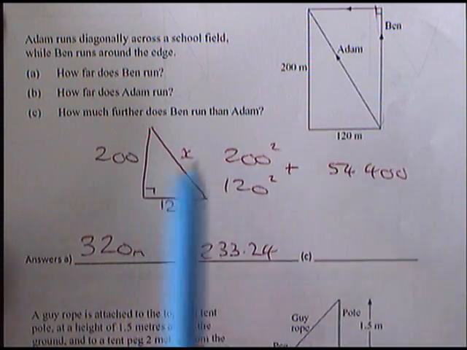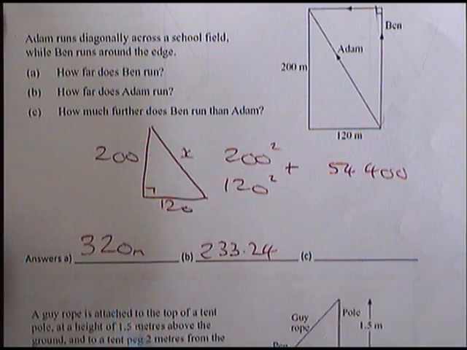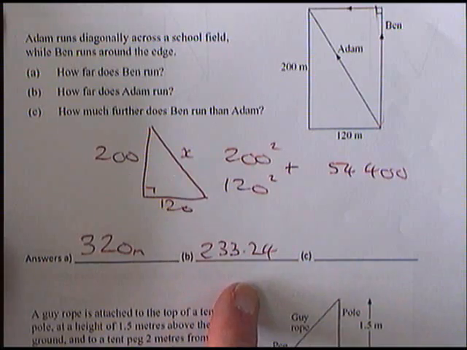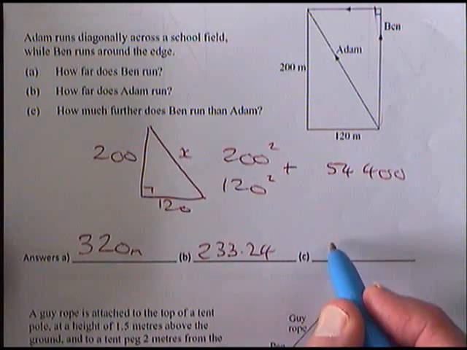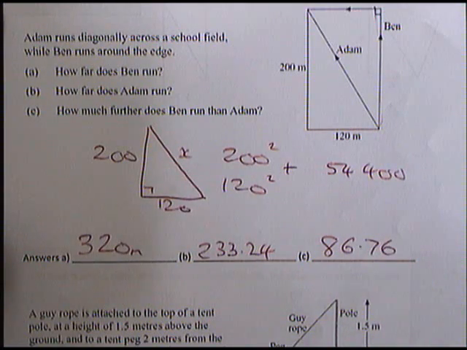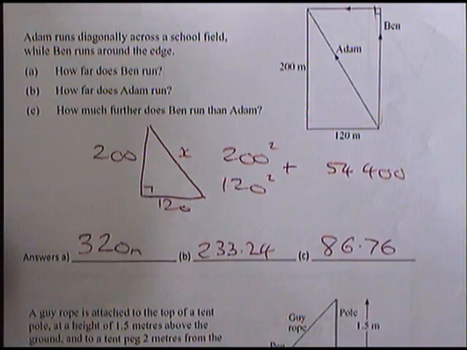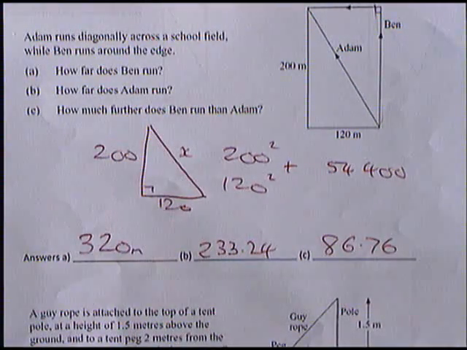Final part, how much further does Ben run than Adam? Ben ran this distance, Adam ran that one. Just do a taking away between them and you get 86.76. Well, if you've done it to the nearest metre and you've got 87, that's fine. So, 1 mark for each of those, 3 marks for that question.